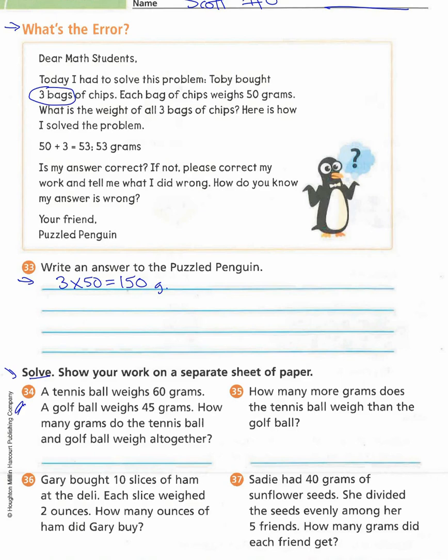A tennis ball weighs 60 grams. A golf ball weighs 45 grams. How many grams do the tennis ball and golf ball weigh altogether? So again, you're going to write an equation here. Your answer is grams, and all together, right, means the total. So together, how much do they weigh? So go ahead and pause the video, write your equation and your answer with a label, and then start the video back up.